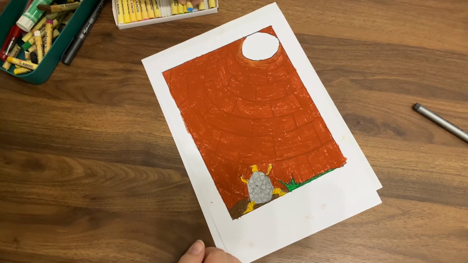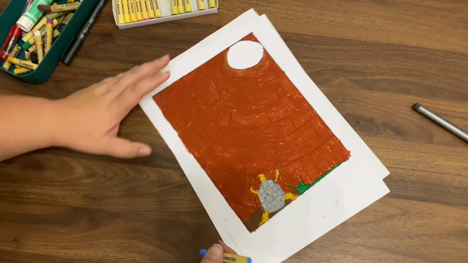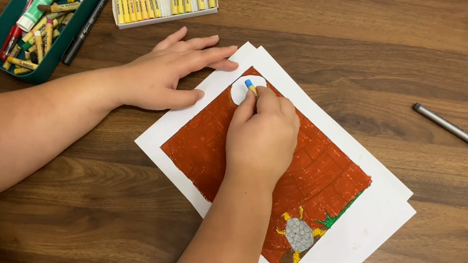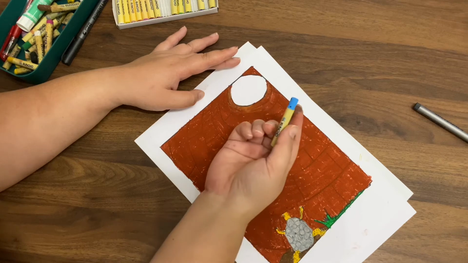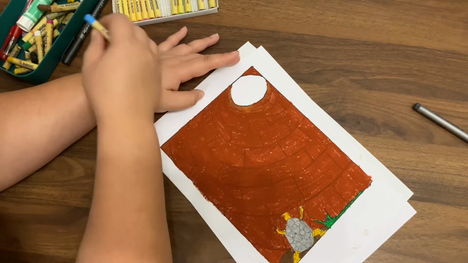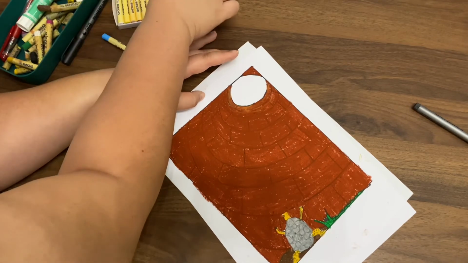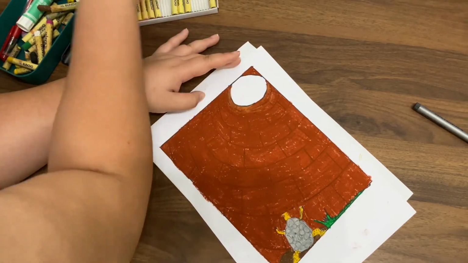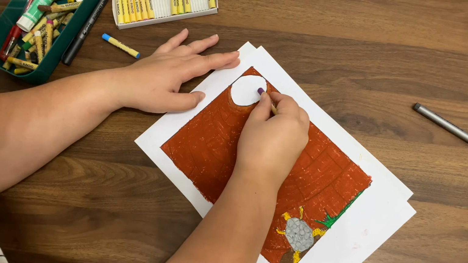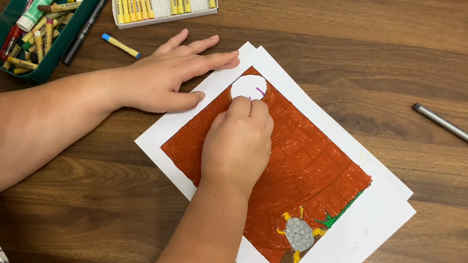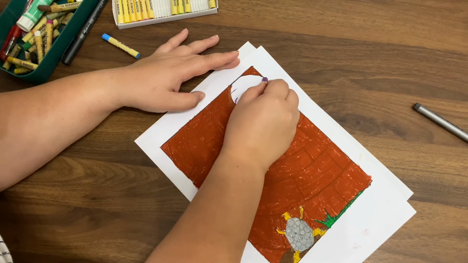Okay, let's color the sky. So we will start by drawing, I think we can start by drawing some flowers. Okay, some flowers. You can draw some flowers peeking from the top.